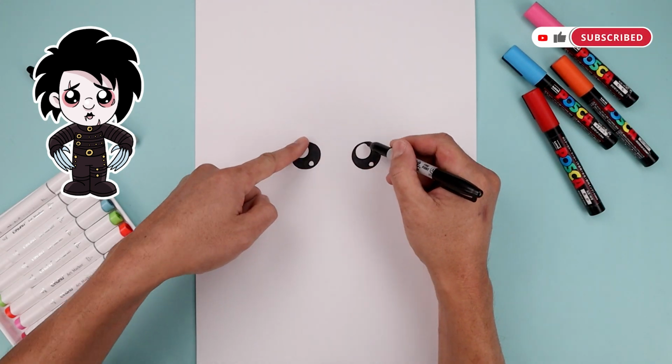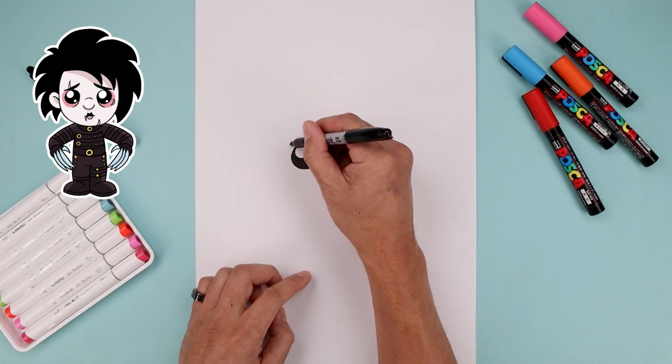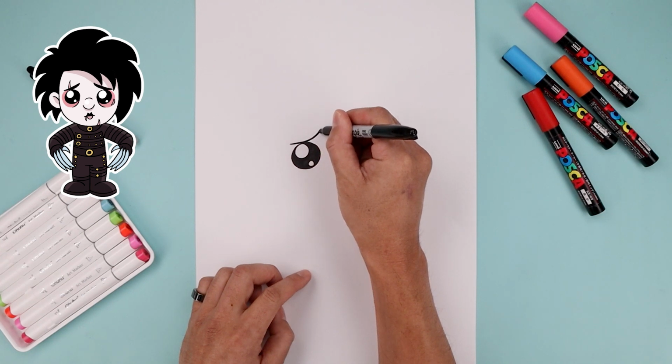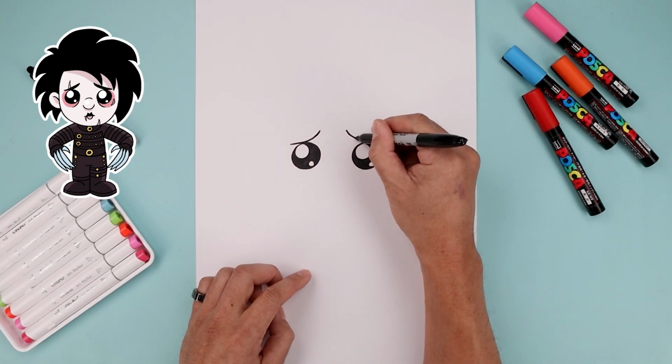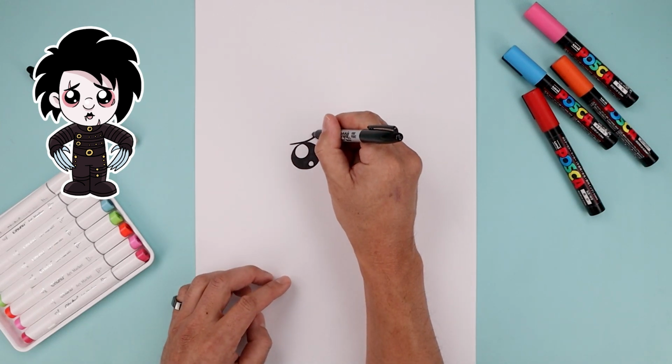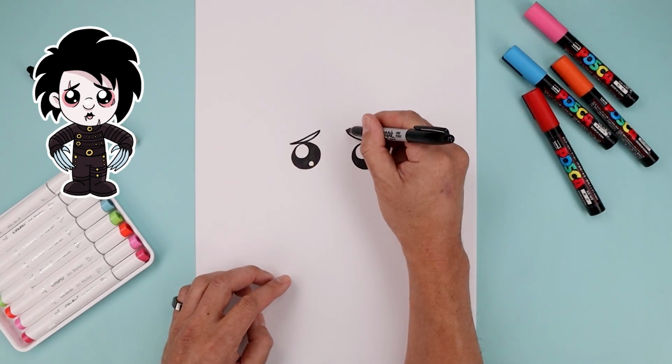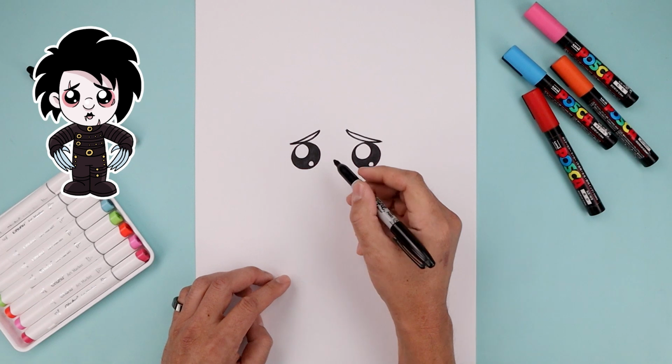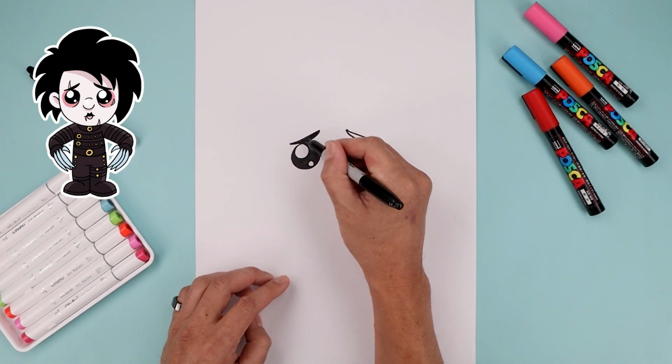Let's draw the eyebrows going across the top of the eye. So we're starting on the outside, come in towards the top, then bend that up. Go to the right side and line that up. Let's add some thickness to the eyebrow, going across the top and then out. Let's fill the inside of the eyebrows in black.